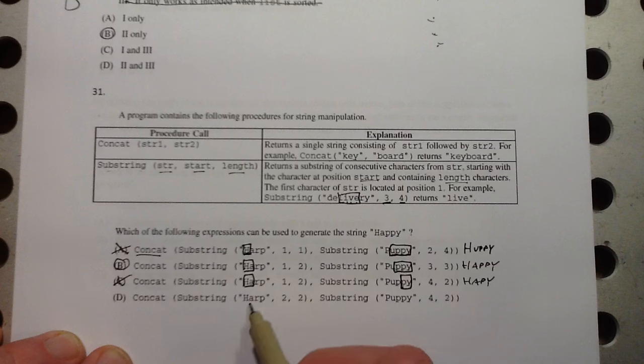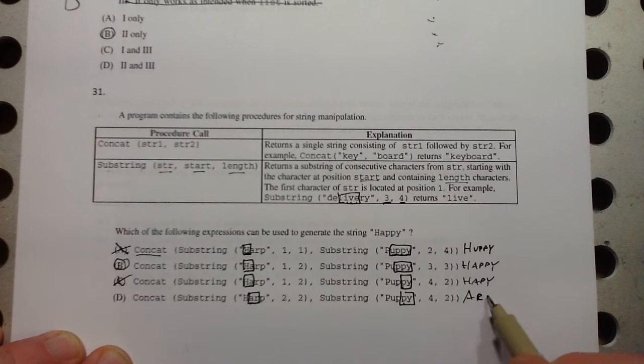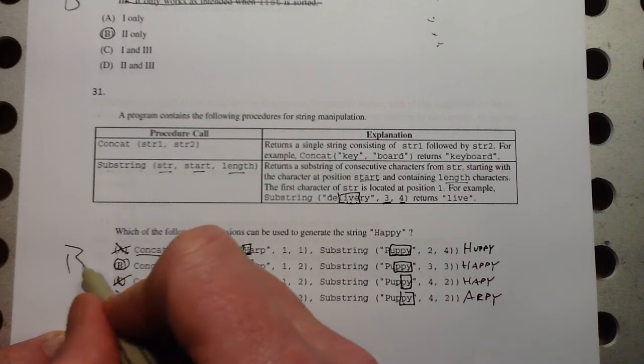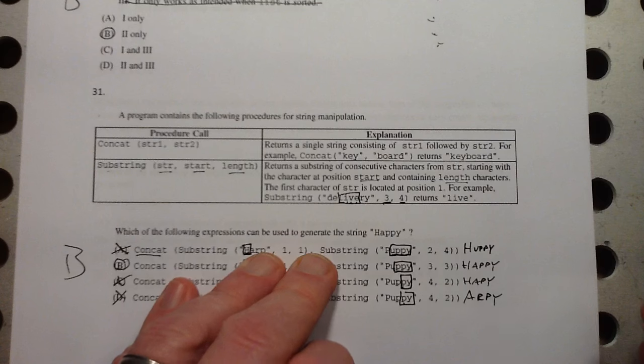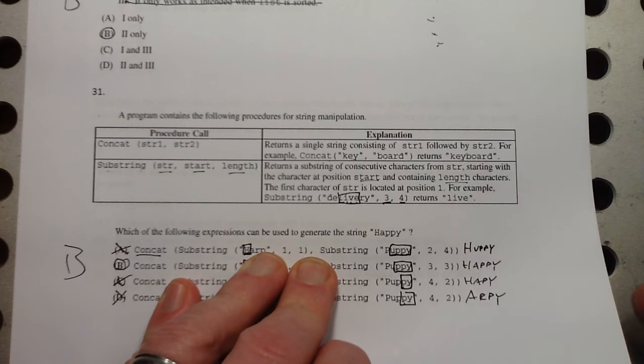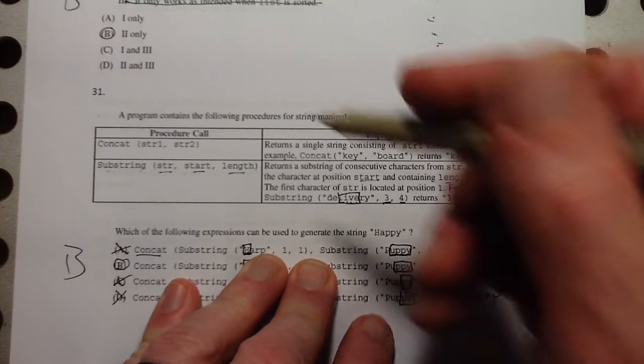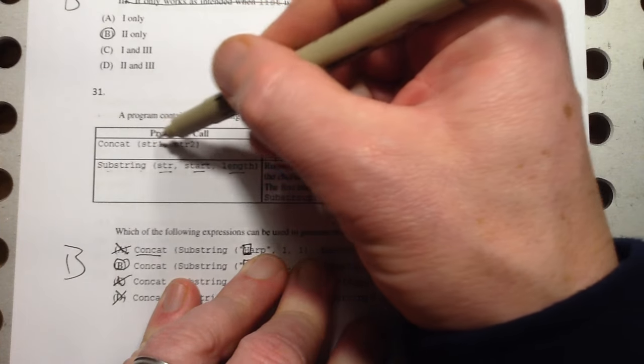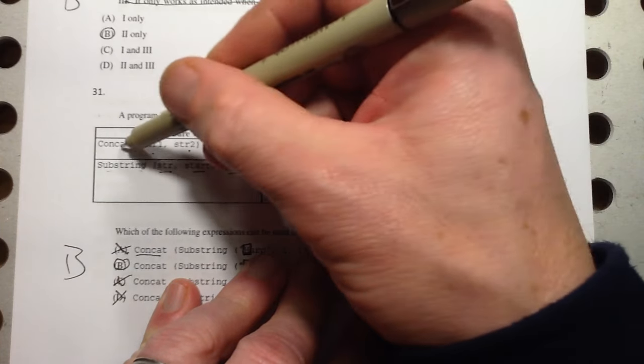So that starts at character 2 and takes 2 characters. And then substring start at 4 and take 2. So that's arpy. So the correct answer is B. I think that question is really about understanding procedures and what this means to pass parameters into a procedure.